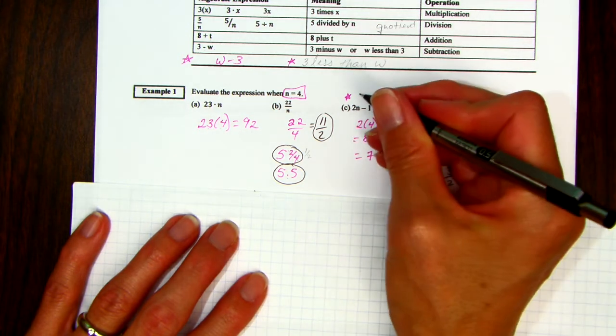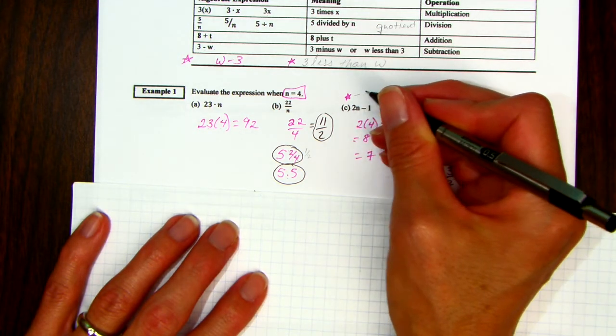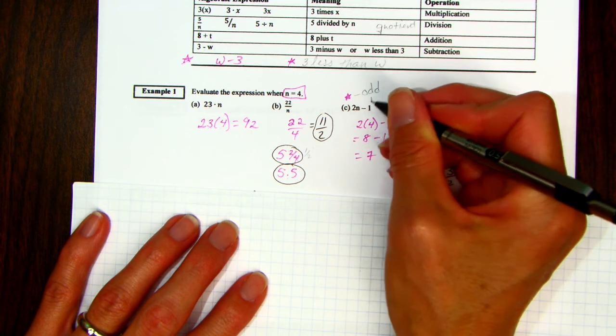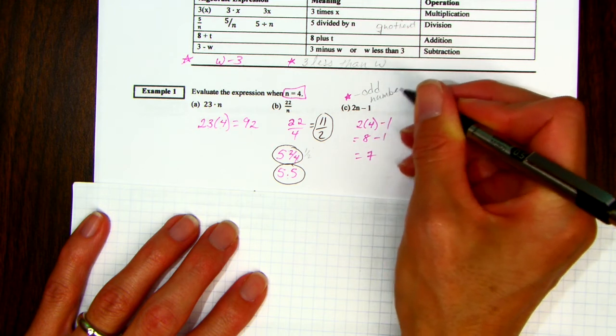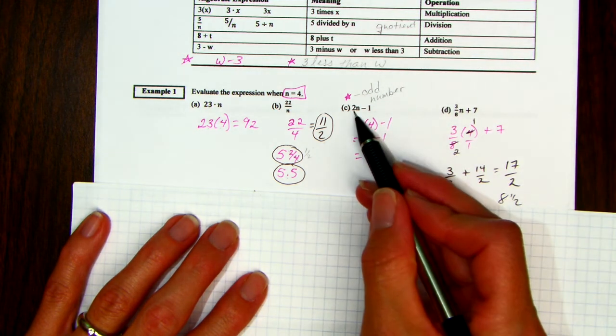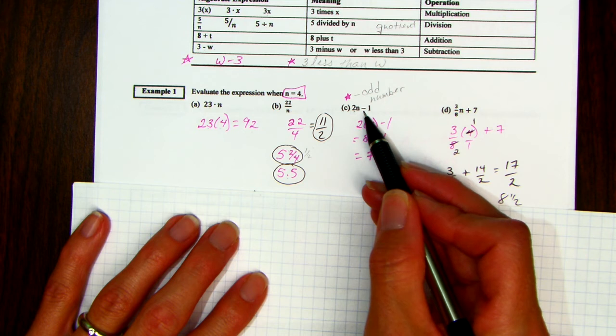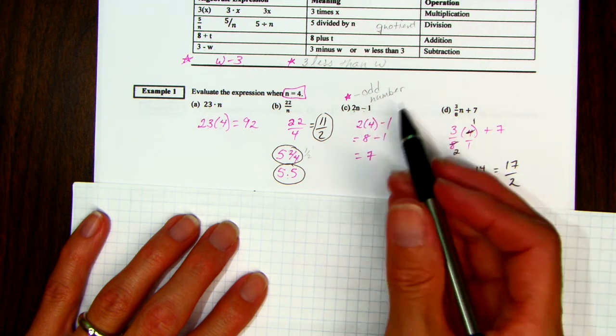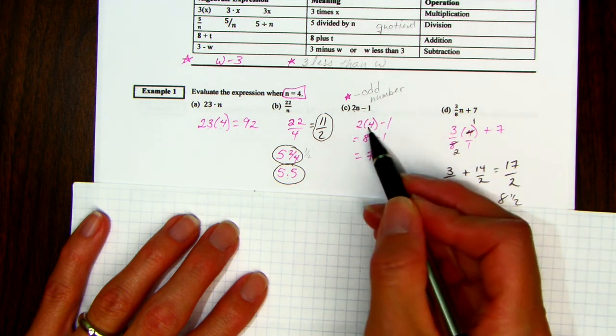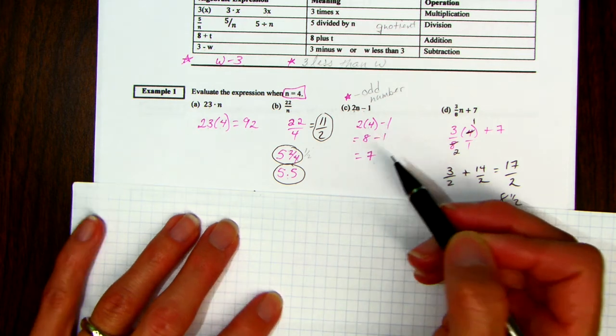This one's tricky. Well, it's not tricky, it's actually just important. It always gives you an odd number. Because every time you take any number, whether it's odd or even, multiply by 2, you're doubling it. It'll become even. If you add or subtract 1, it'll become an odd number automatically. So when we plug in 4, 2 times 4 is 8, minus 1, we get 7.